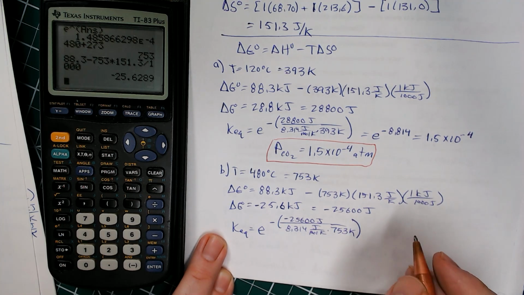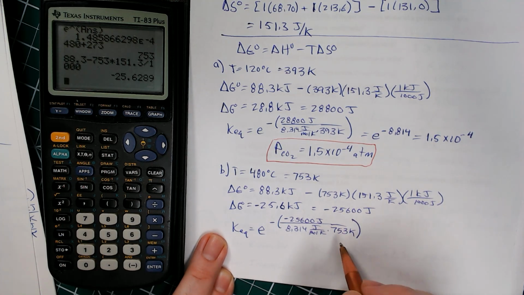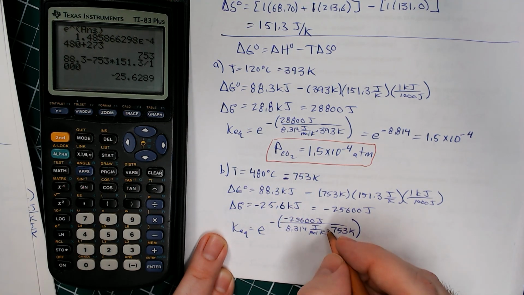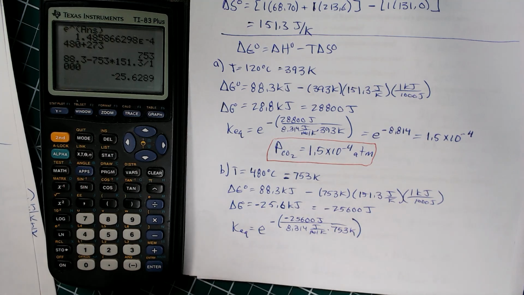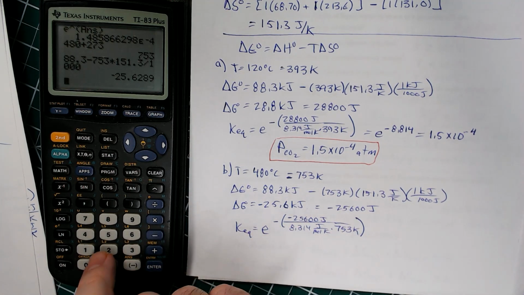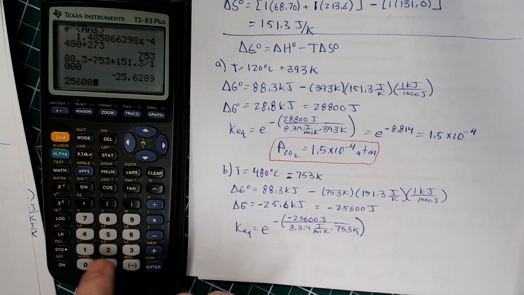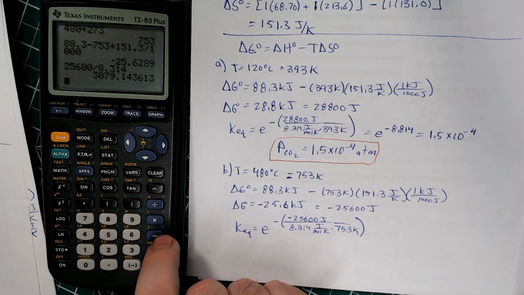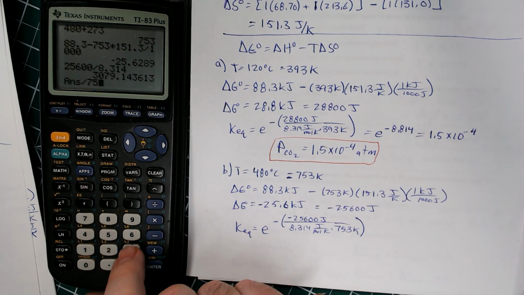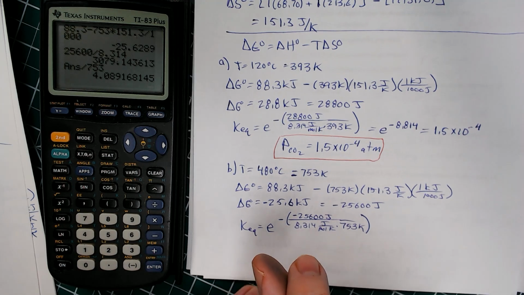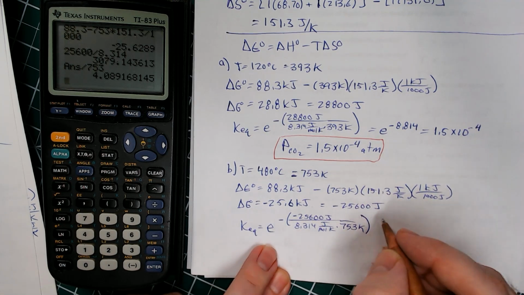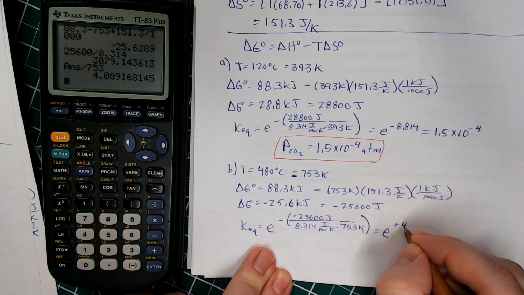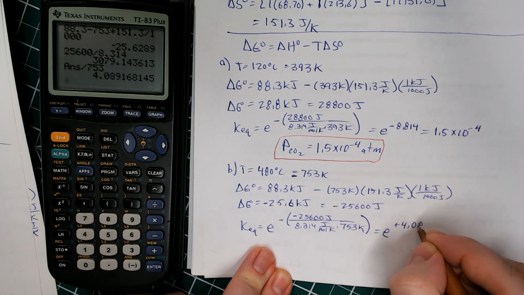The most common mistake on this type of problem is forgetting to put the temperature. We're so used to putting 298 that sometimes people will forget that. Okay, so I've got negative of a negative, so I'm just going to call that 25,600 divided by 8.314. And then we'll also divide that by 753 Kelvin. And that gives us 4.089. So that equals e to the positive 4.089.